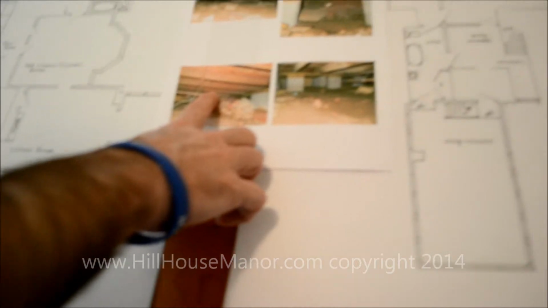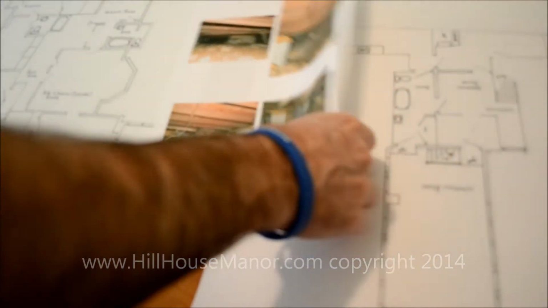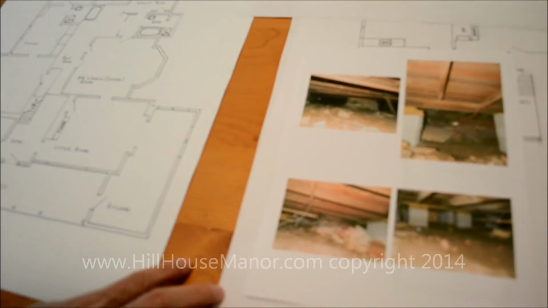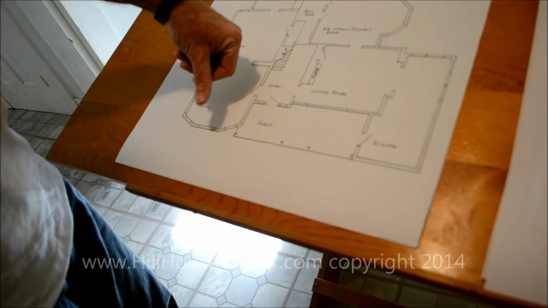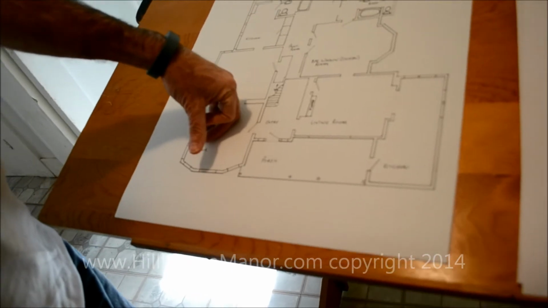And so when we went up to the attic above this, we actually did see evidence of mortar, not martyrs, but mortar.